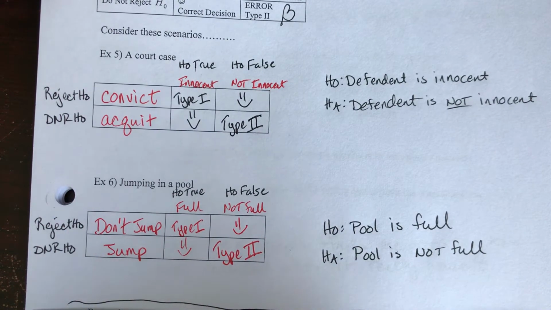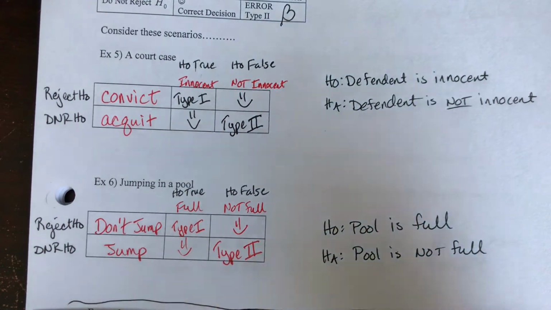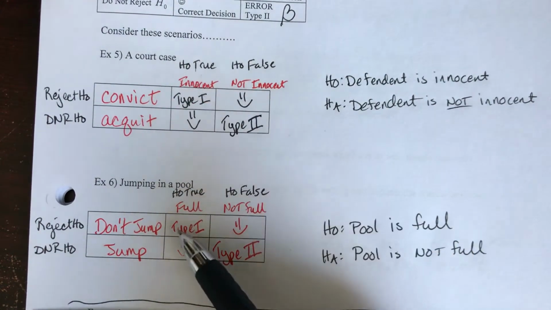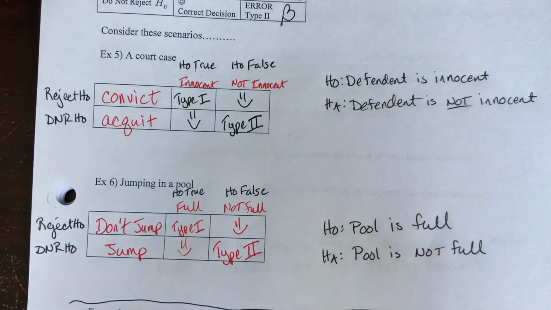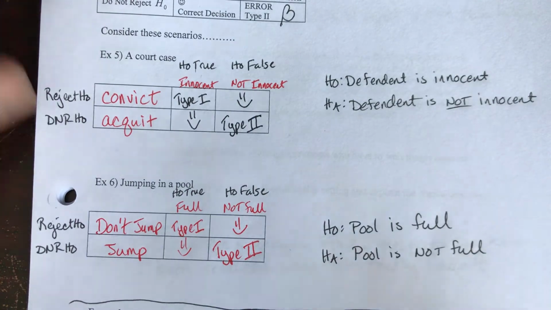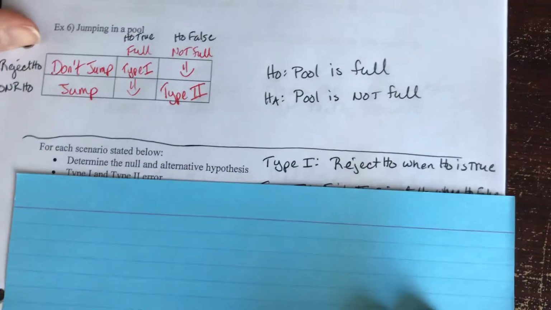Okay, alpha equals 0.01 is even better, but alpha equals 0.10 means you have a 10% chance of making this type 1 error, and that's too high. All right, so what we're going to do is try some on your own with statistics. Okay, well, let's do one together with statistics.